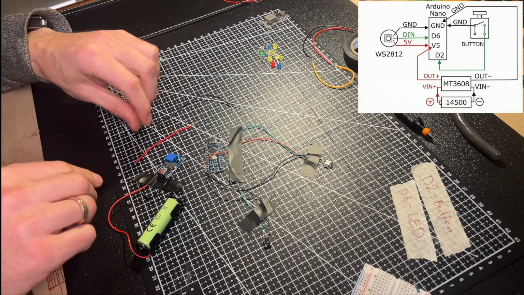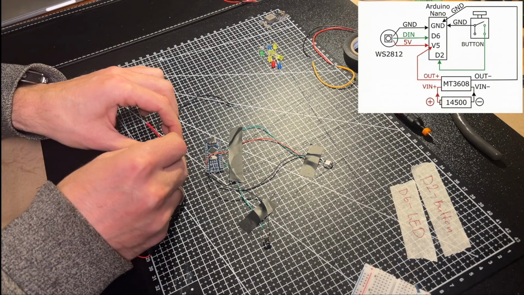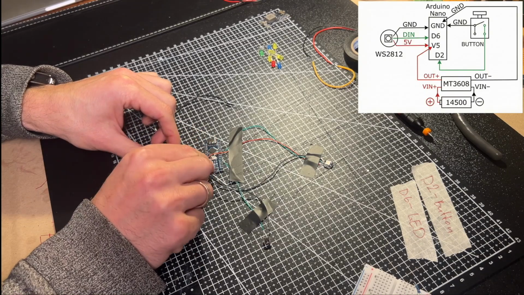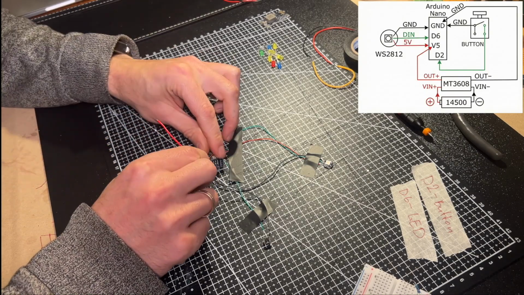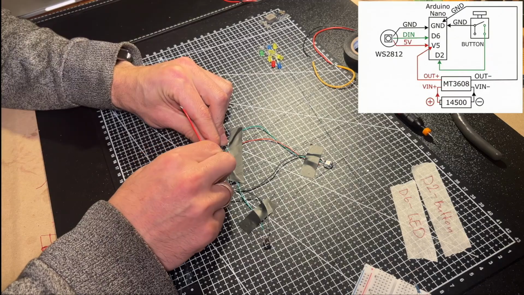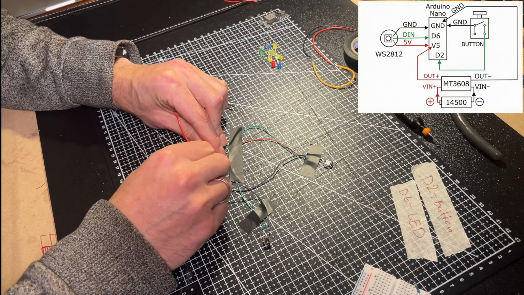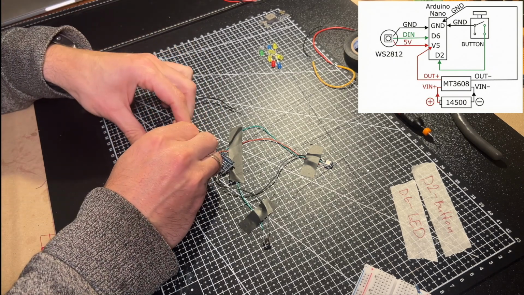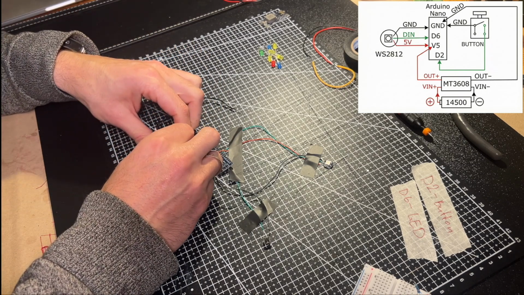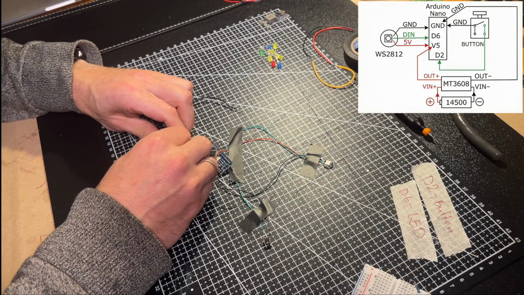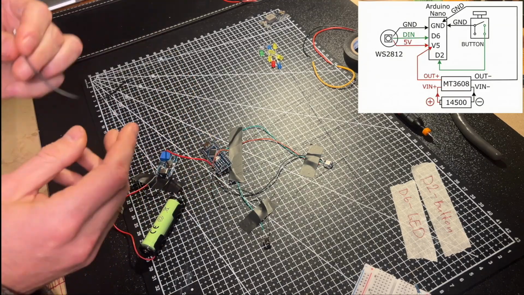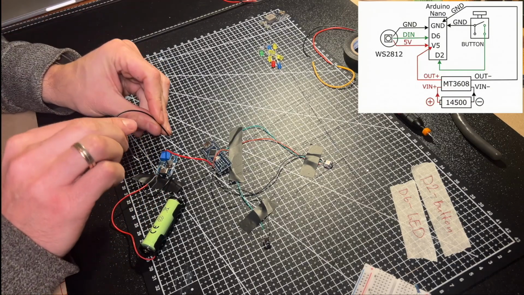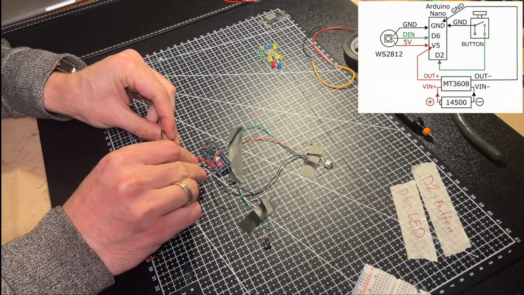All right, and then out plus, we will give to the plus, and minus, we will give to the minus.